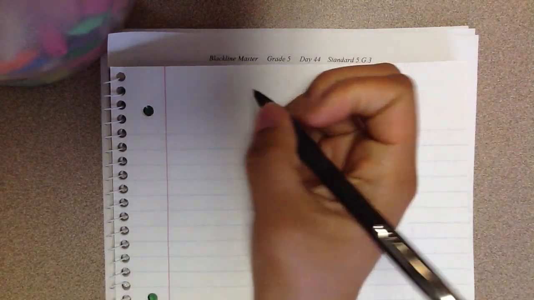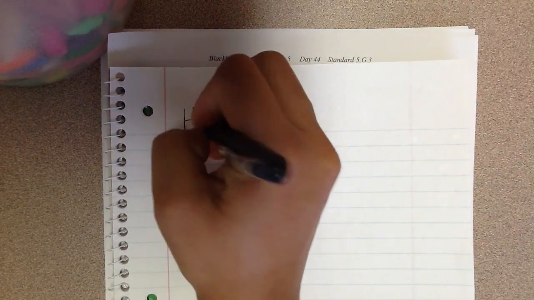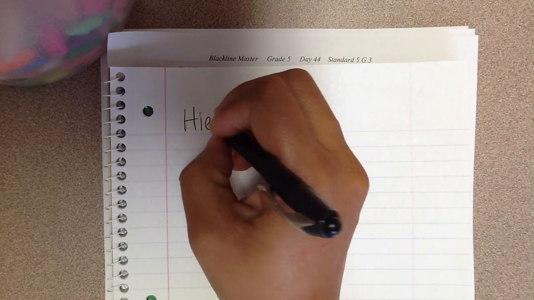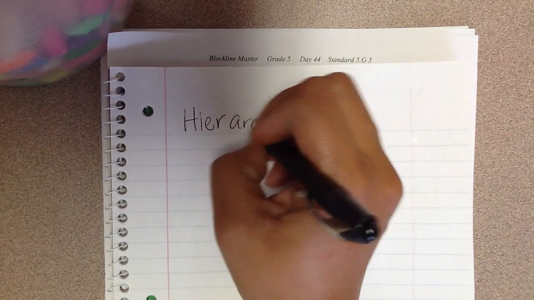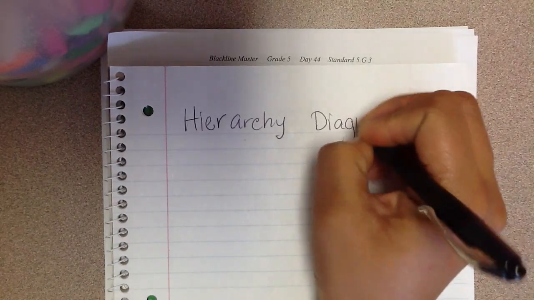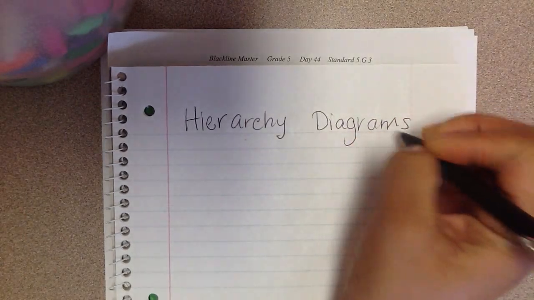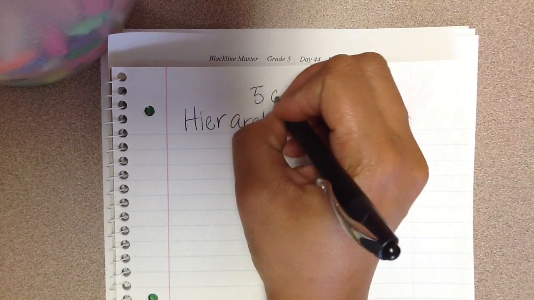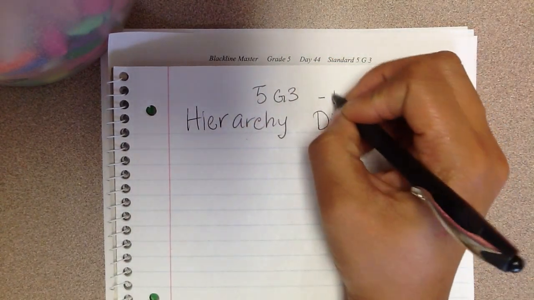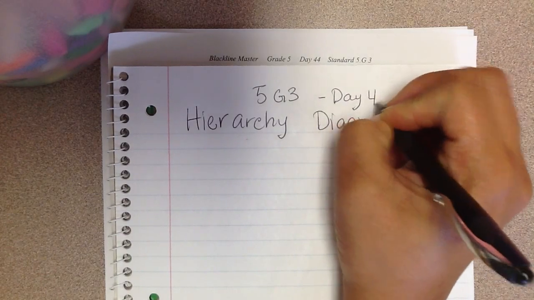All right, today we're going to talk about hierarchy diagrams. And we started one hierarchy diagram in class today when we were doing our lesson with the circles. And we're going to talk about a few more today. And this is still 5G3. You can add this to your objective or to your table of contents. And this is from day 48.